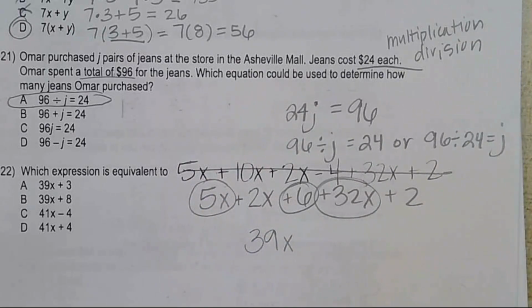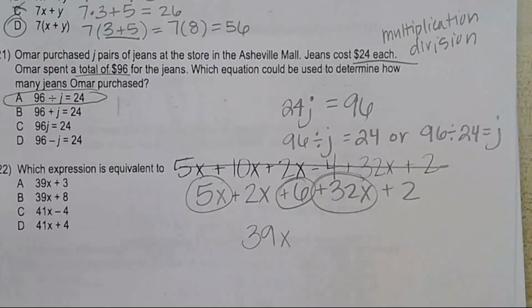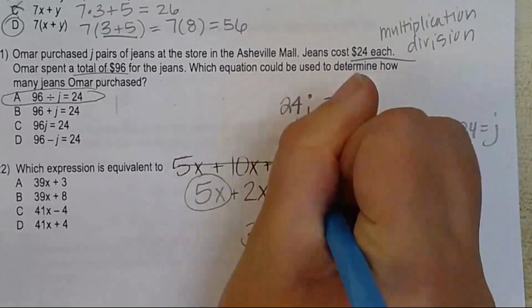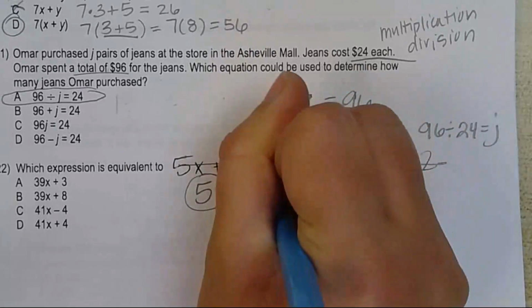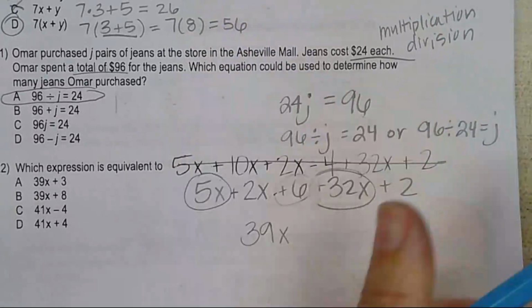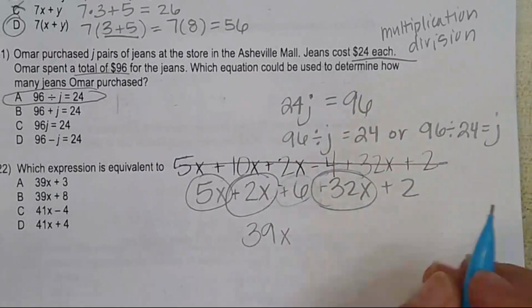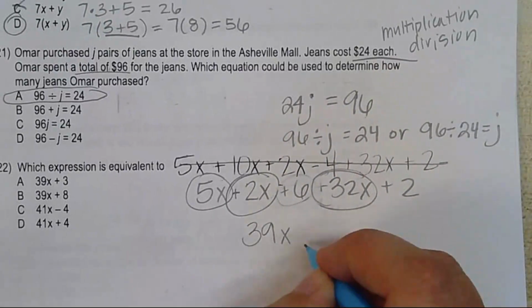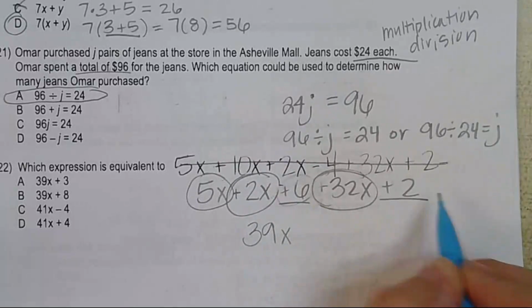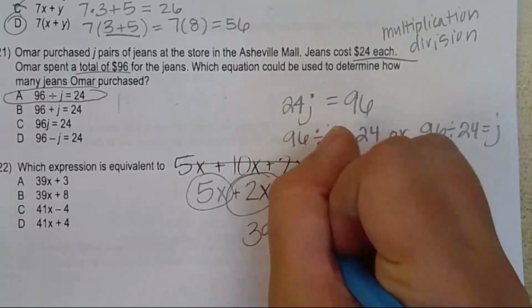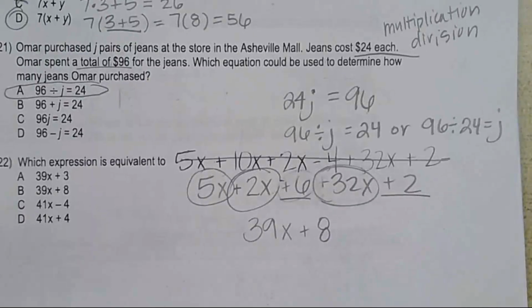Did I circle everything correctly? No. You circled 6. I thought that had the x. All right. 5x plus 2x plus 32x would equal 39x. And then 6 plus 2 are my constant numbers. And we get 8. And you get B.